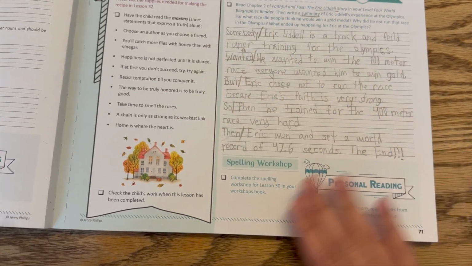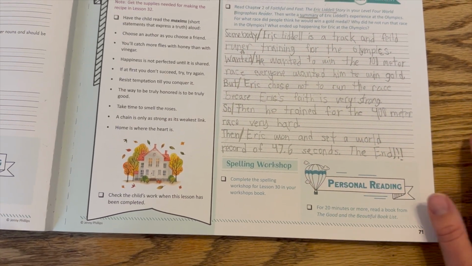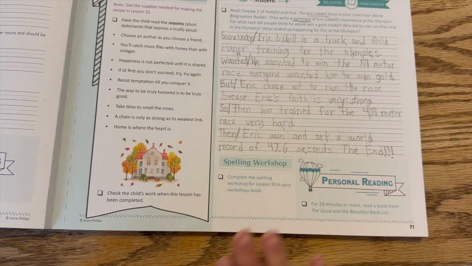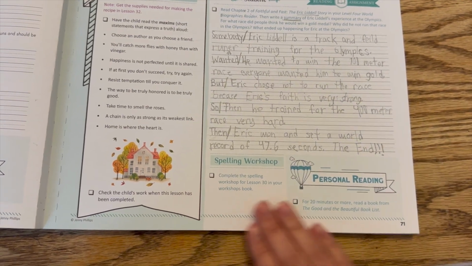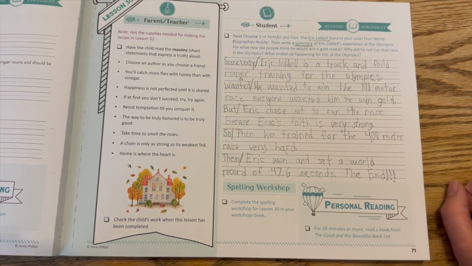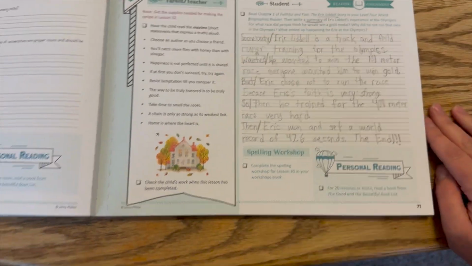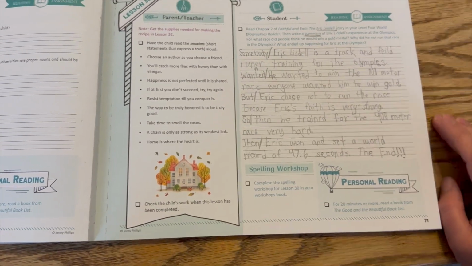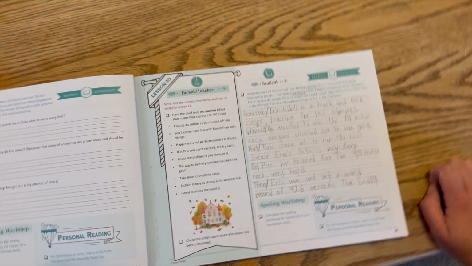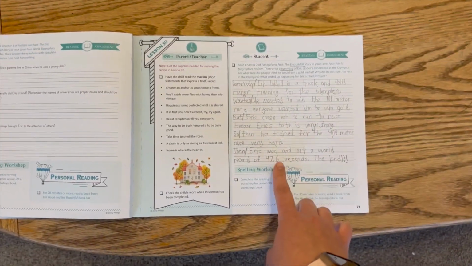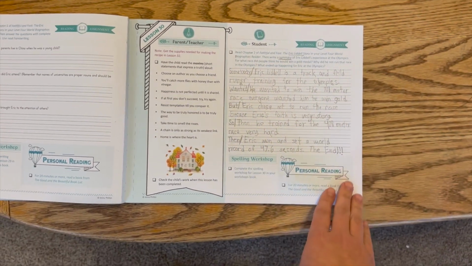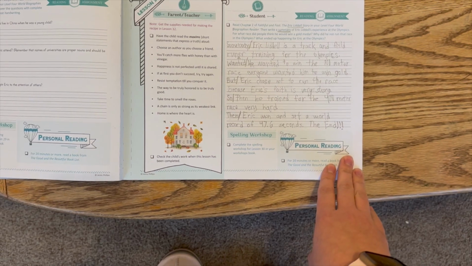For a paragraph, it makes it really simple for kids as young as 3rd grade all the way up through high school, really. I know I had kids that struggled with summary writing in high school, and this strategy would have been very helpful to help them organize their thoughts.